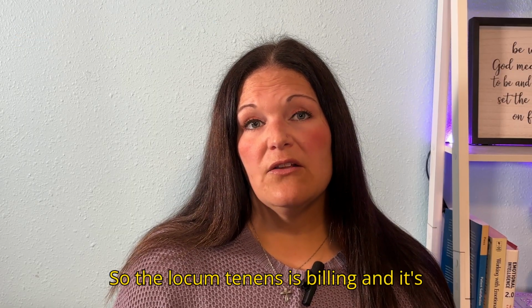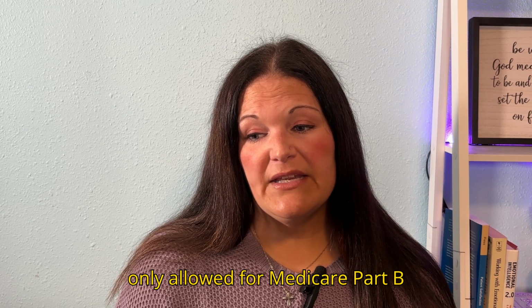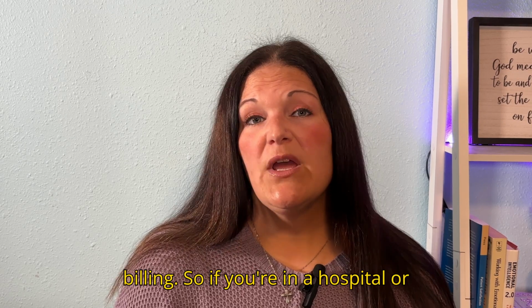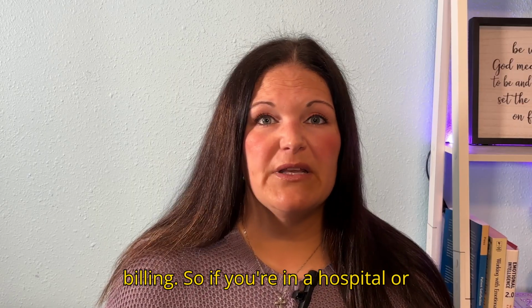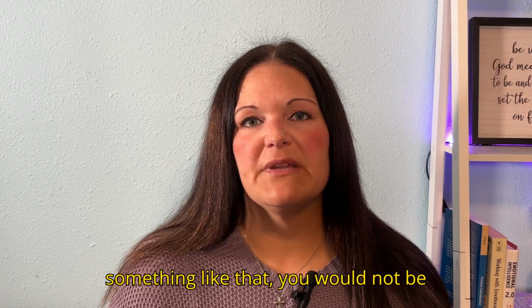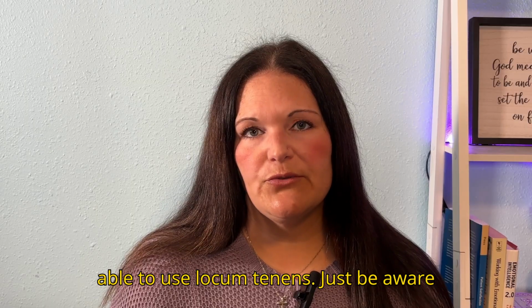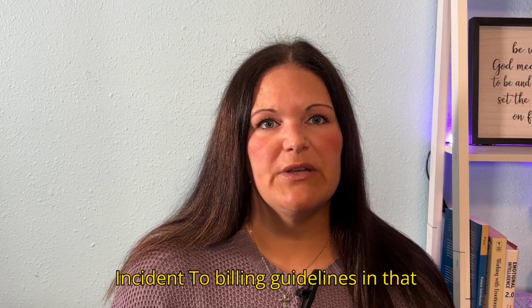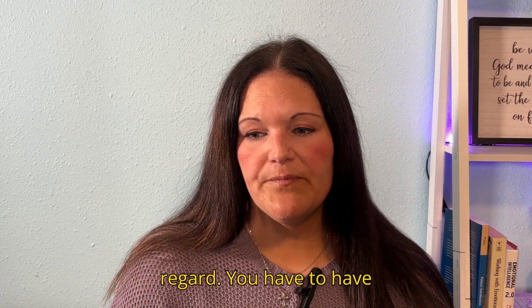So locum tenens billing is only allowed for Medicare Part B services. So there's no facility-based billing. If you're in a hospital or something like that, you would not be able to use locum tenens. Just be aware of that. It's very similar to the incident to billing guidelines in that regard.